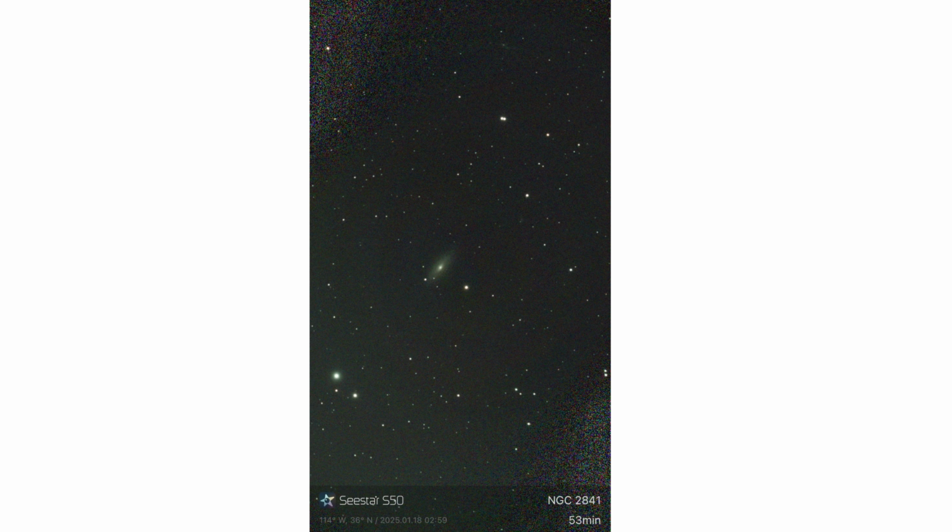This is our next one. It's NGC 2841. It's a galaxy, and it turned out pretty nice too. This is what it looks like. You can see some field rotation in the top and bottom corners, but we can crop that out no problem.